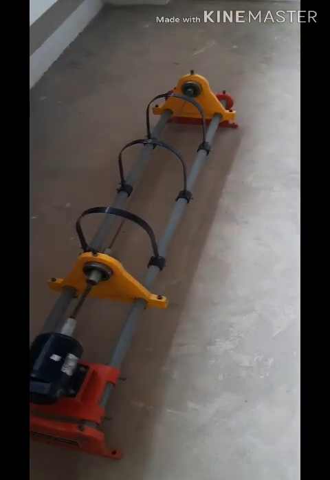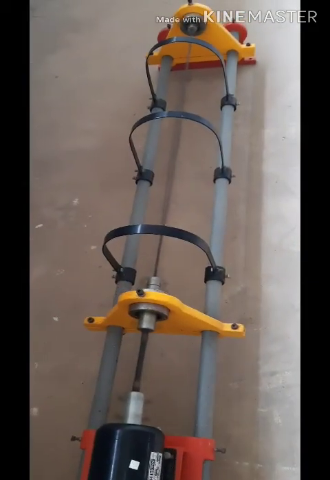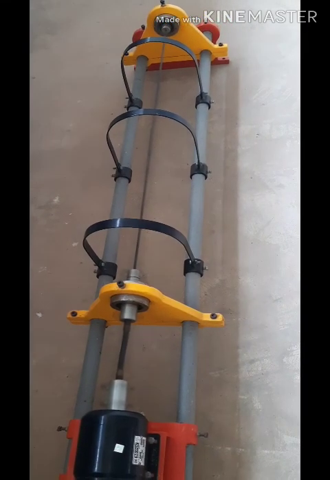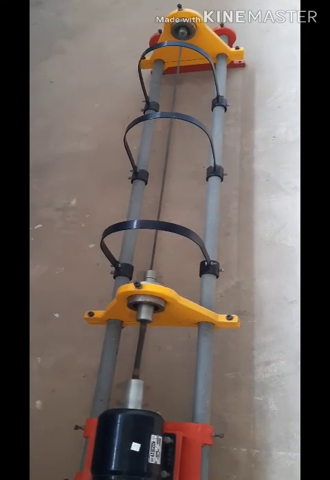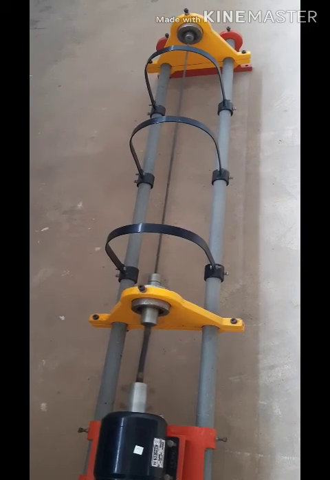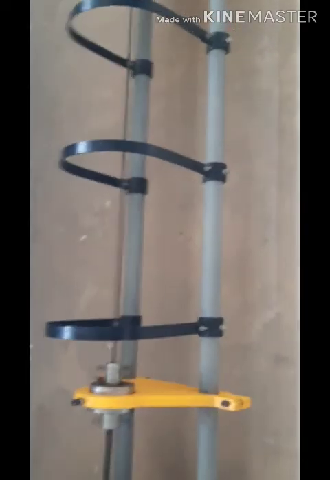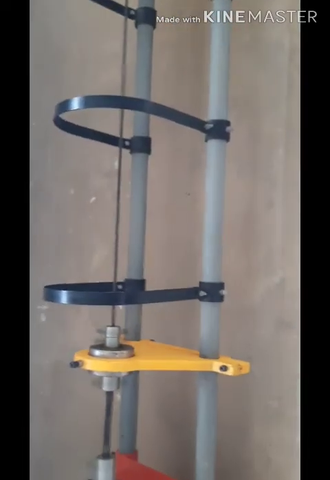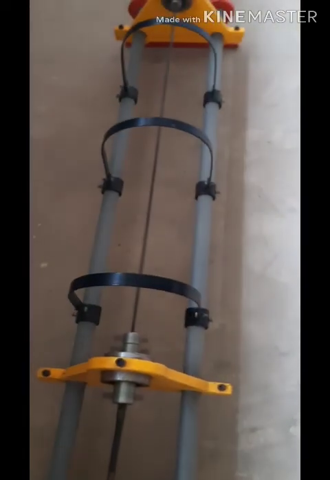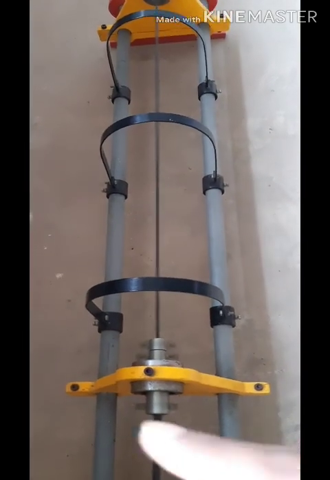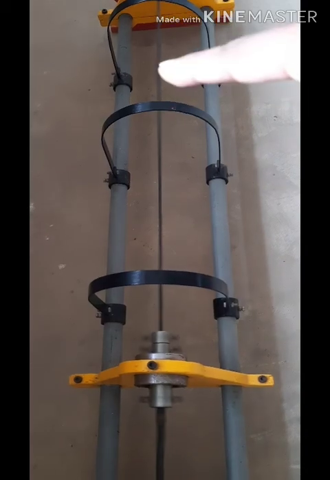So this is 1I. See, there are 2 eyes, here and here.